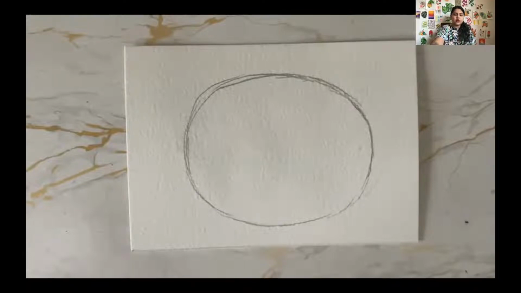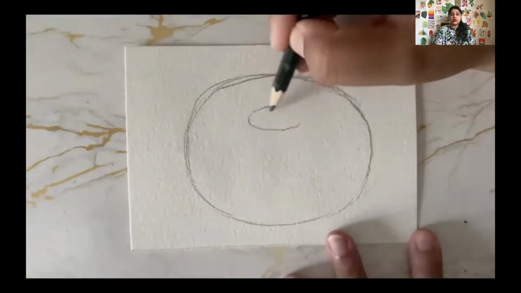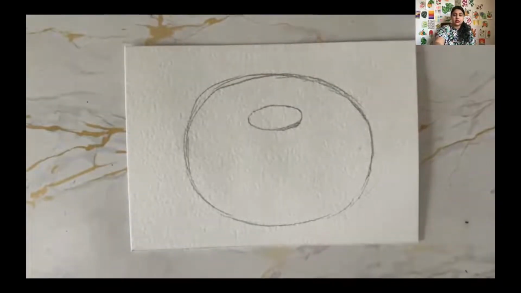Good. Okay, so now the next step is to draw the center oval, that is basically the hole of the donut. So you can see I'm doing a smaller oval right at the center of the top part of it. So I'm not doing it at the center of the donut, I'm doing it over the top part of the donut. So center oval done.